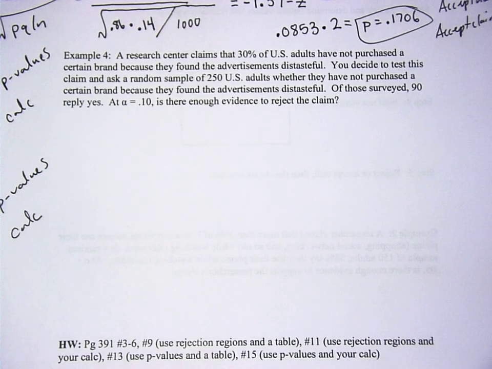3% of US adults have not purchased a certain brand because they found the advertisements distasteful. We decided to test this claim and ask a random sample of 250 US adults whether they have not purchased a certain brand because they found the advertisements distasteful.